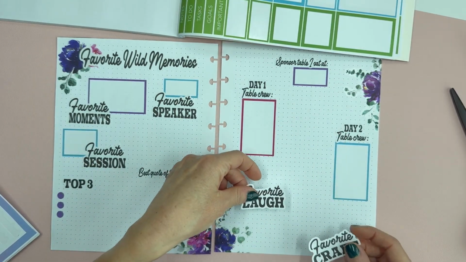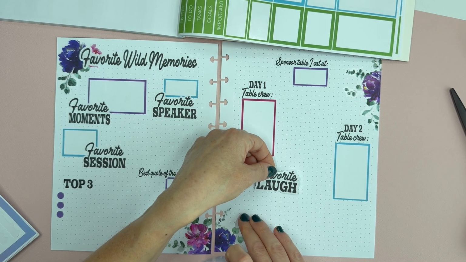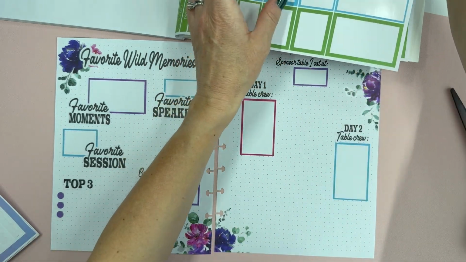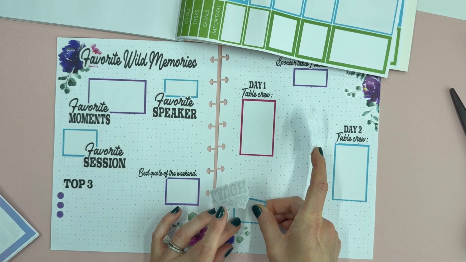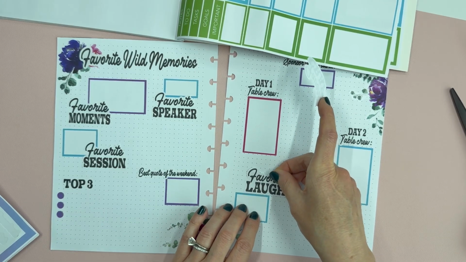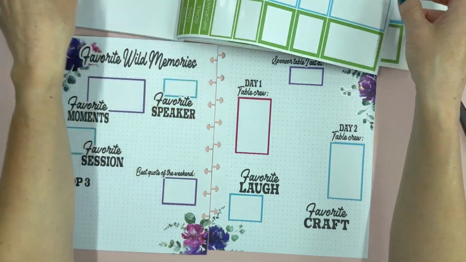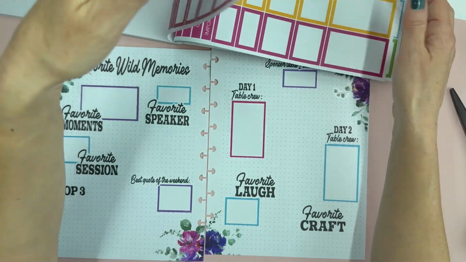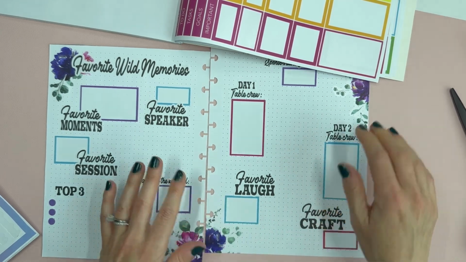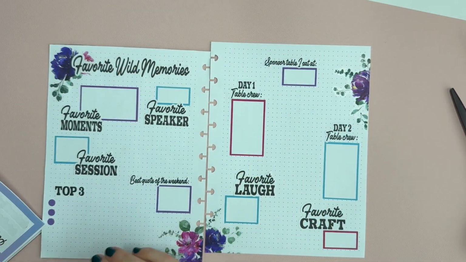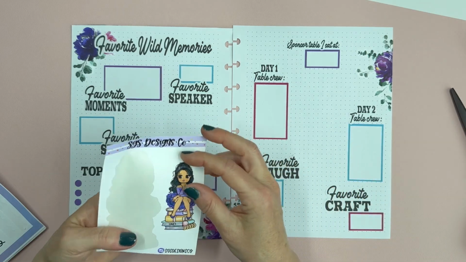And then we have favorite laugh and favorite craft. Let's do those like this. I think we'll do a blue box over here. So let's put this one like that. And then we have favorite craft, and I'll do a pink. That one can also be a pretty small box. Let's do this size. Okay, I like this.